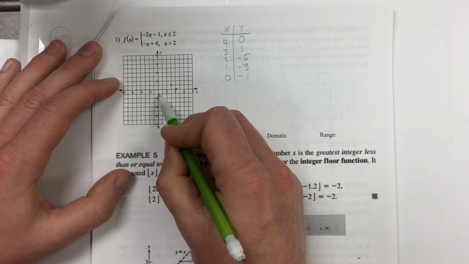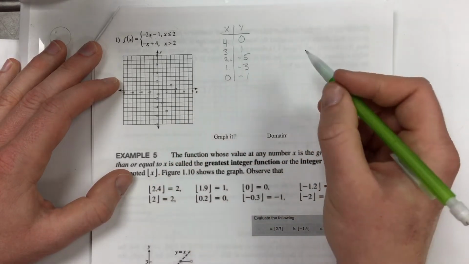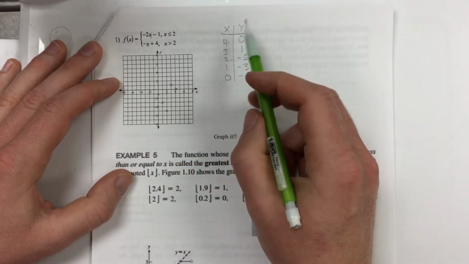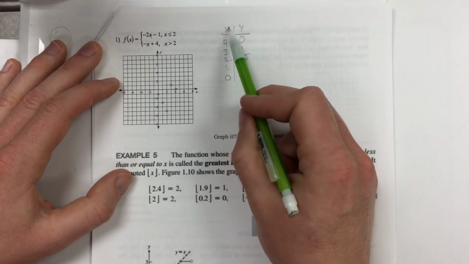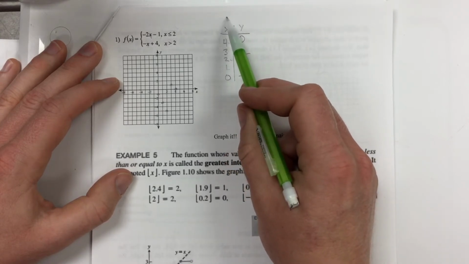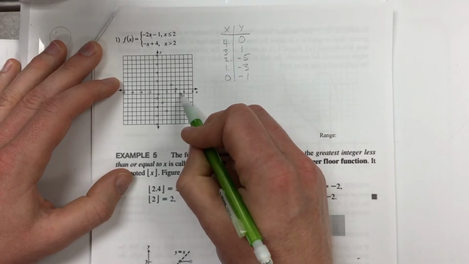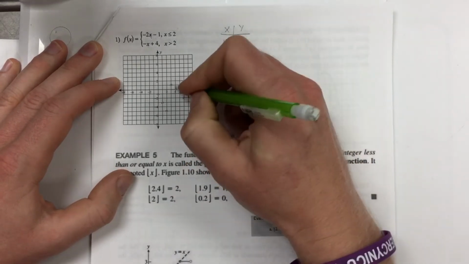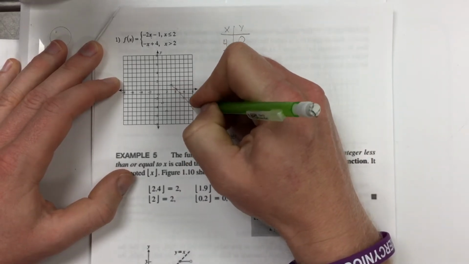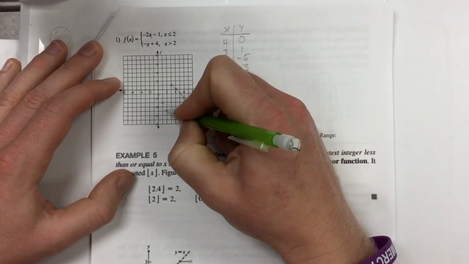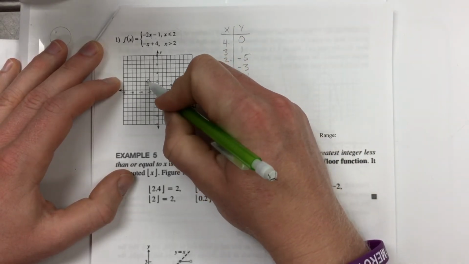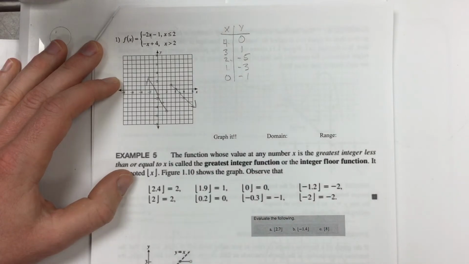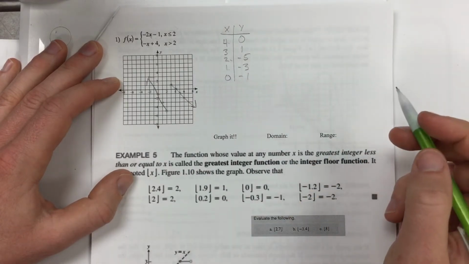And 0, negative 1. So if I were to continue going, like with 5, 6 up here, I would end up getting a line that looks like this. We end up with a line that goes this direction only, and then a line that's going up that direction. And there's our piecewise defined function.